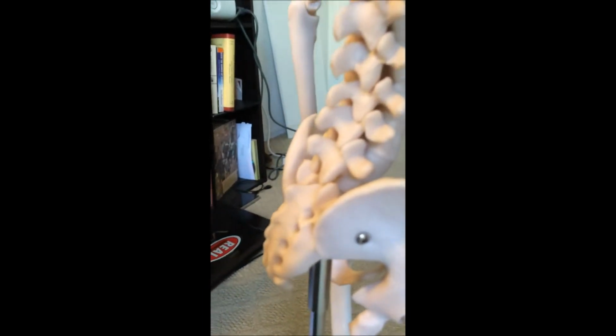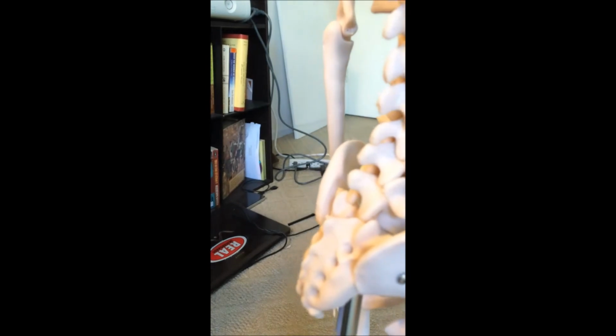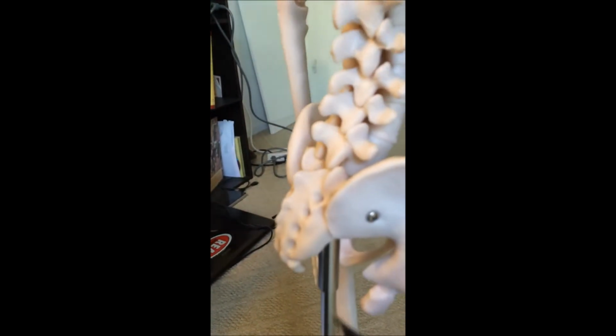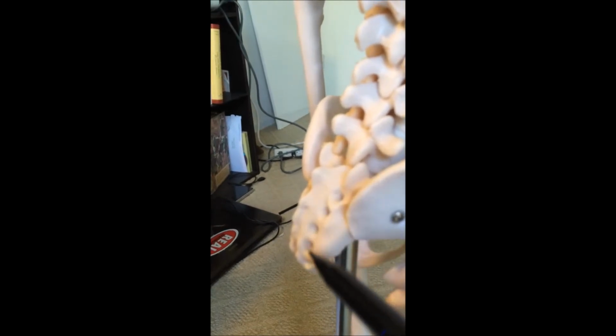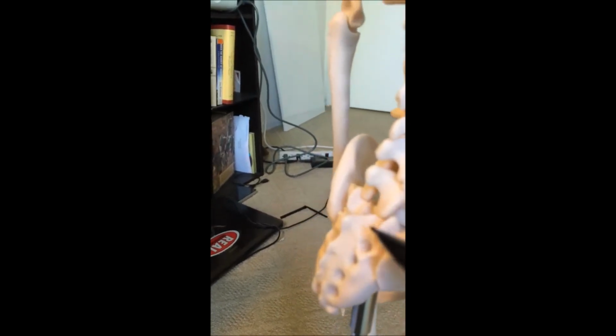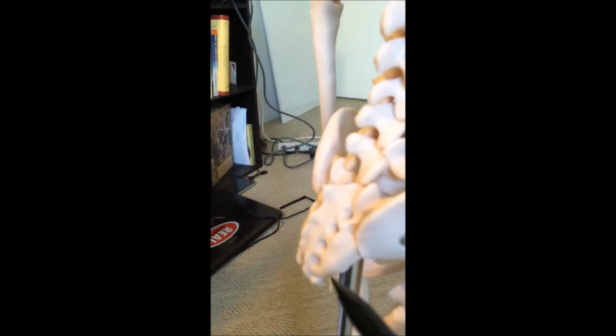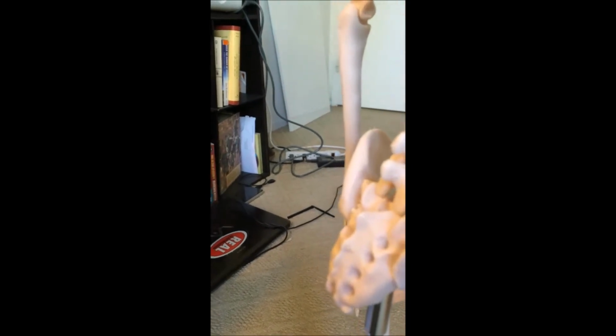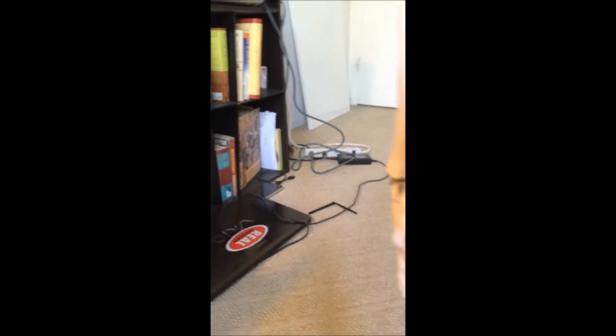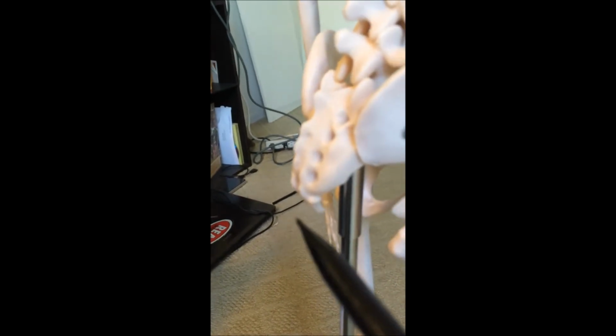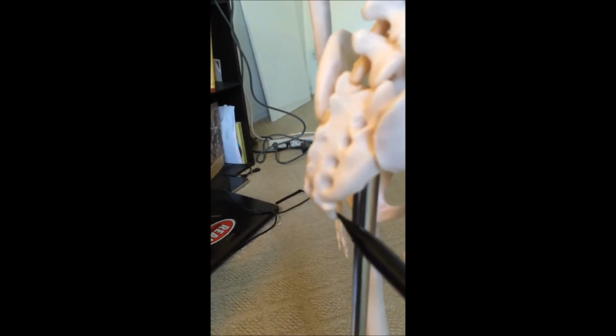And then the last one is the sacral curvature, right down here. And that consists of 5 fused vertebrae. And at the bottom, it's not really a curvature, but you have the coccyx, which is 4 fused vertebrae down here.